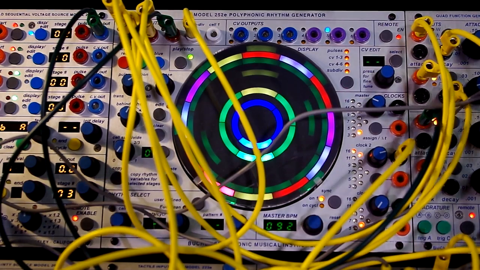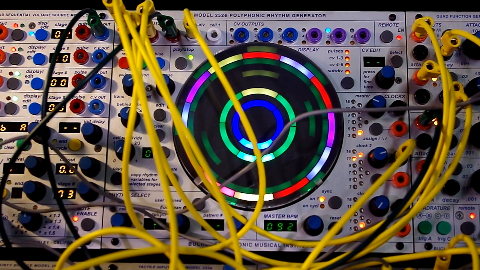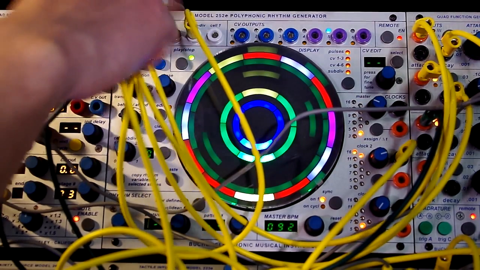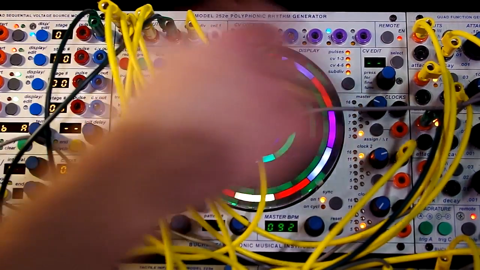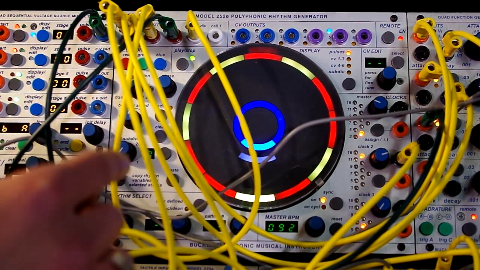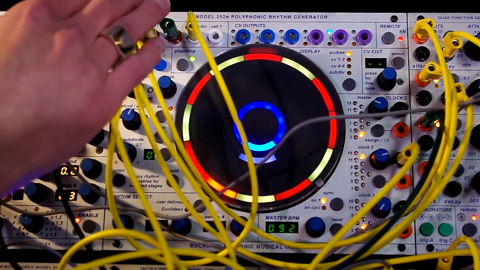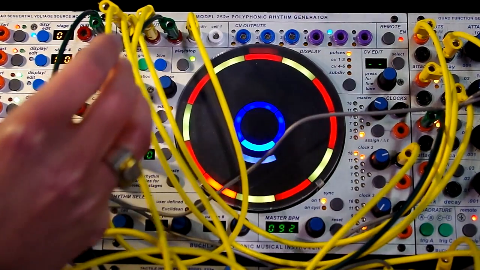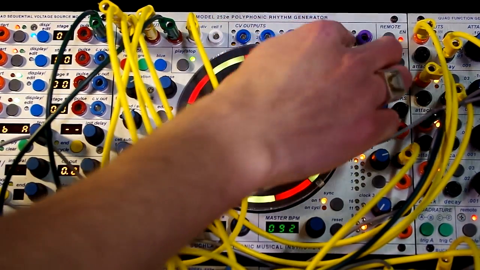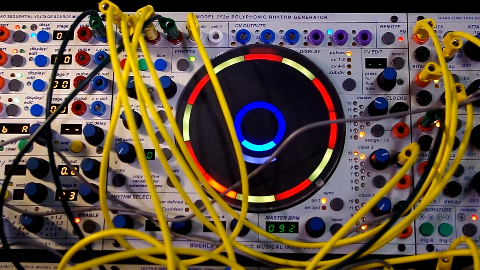So the Polyphonic Rhythm Generator, in its most straightforward form, can be considered a 3-voice sequencer module. You have your 3 triggers up here, which correspond to, in the pulses view, the red, green, and blue pulses that are viewed on the rings. Then each of those pulse outputs can have a corresponding one of these 3 CV outputs as its pitch output, and one of these other 3 CV outputs as its velocity output, allowing you to do full, dynamic sequencing of up to 3 voices.